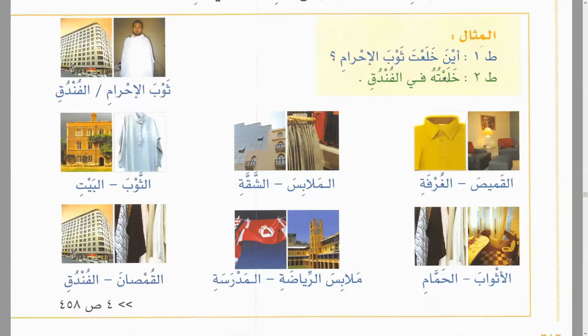So we just need to change the clothes, I guess. أين خلعت القميص? Where did you remove the shirt? خلعته في الغرفة. I removed it in the room. أين خلعت الملابس? Where did you remove the clothes? خلعته. This is plural, right? So we cannot say خلعته. This is malabis, clothes. Malbas, malabis. So we have to say خلعتها في شقتي. I removed it in the apartment.